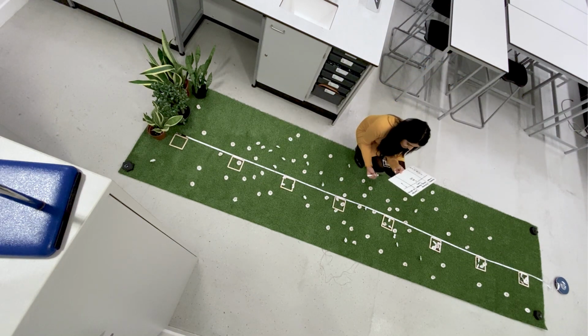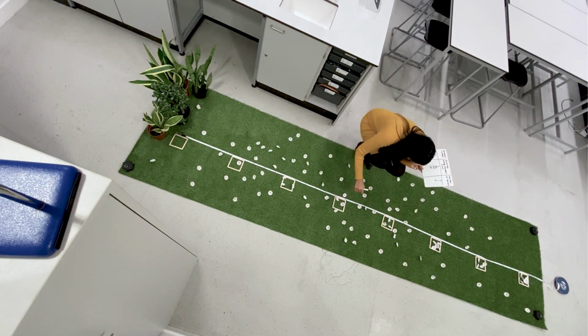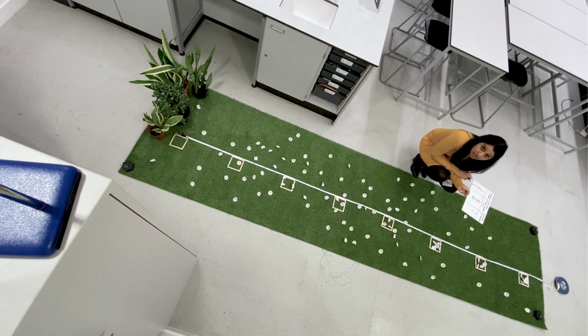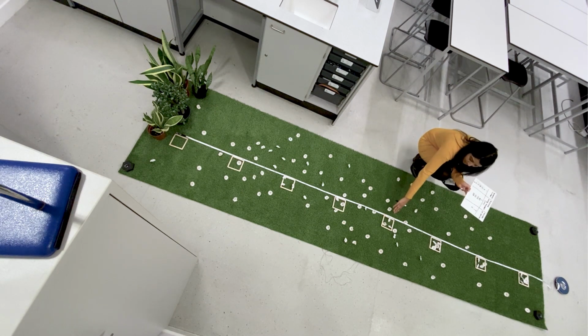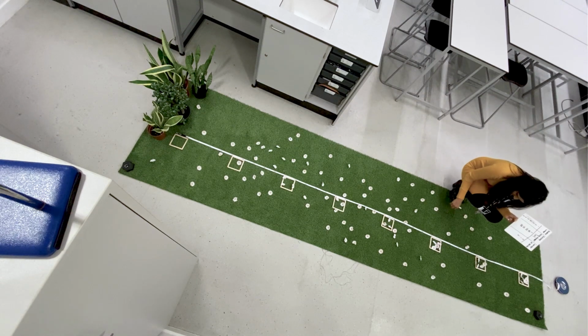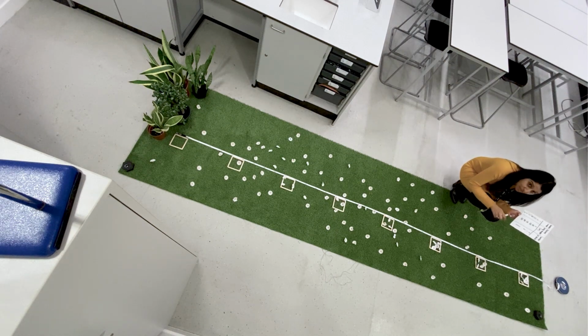At 150 centimetres, I find there are how many daisies? Fill in your table as you go. At 200 centimetres, there are how many daisies? That's right, 3 daisies. At 250 centimetres, I see there are 5 daisies. At 300 centimetres, there are 4 daisies.